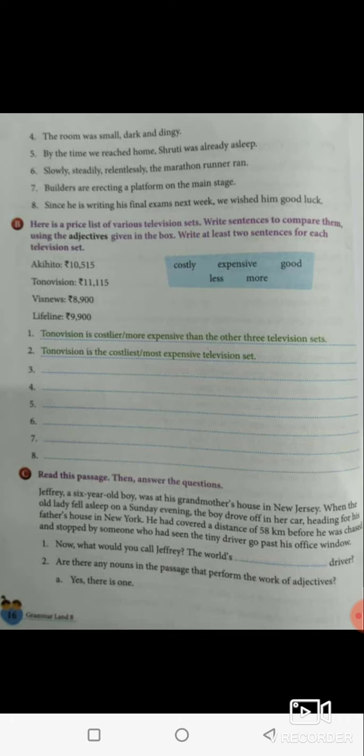Tonovision is costlier or more expensive than the other 3 television sets, and the same Tonovision is the costliest. You can write this one because it is the costliest television set, or the most expensive set.